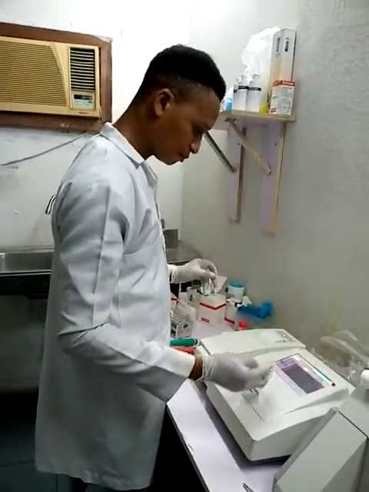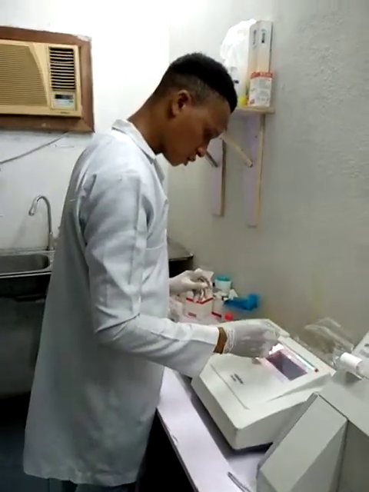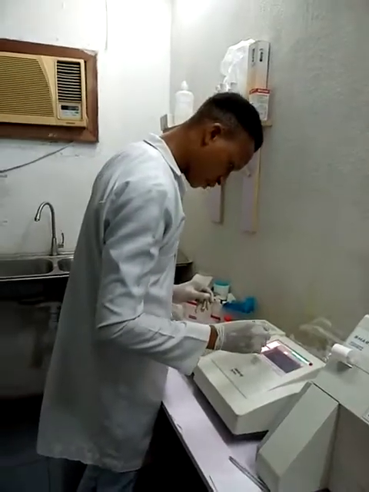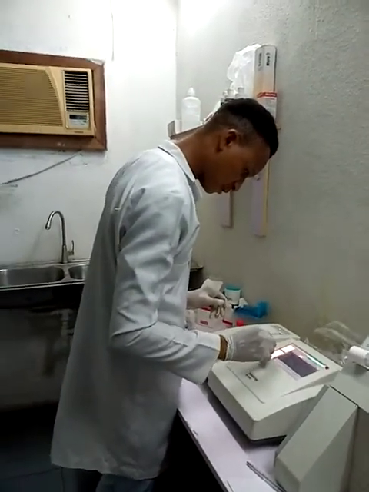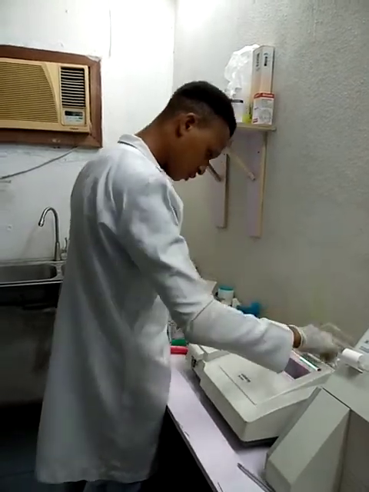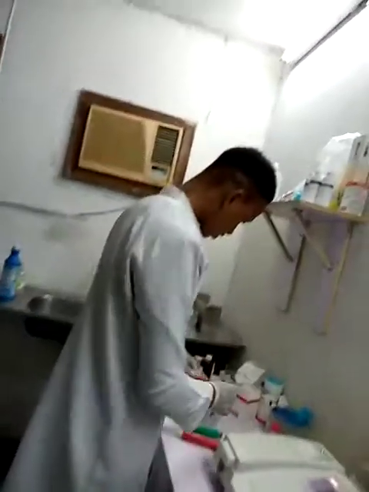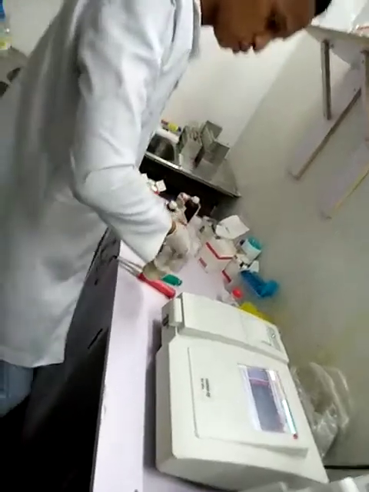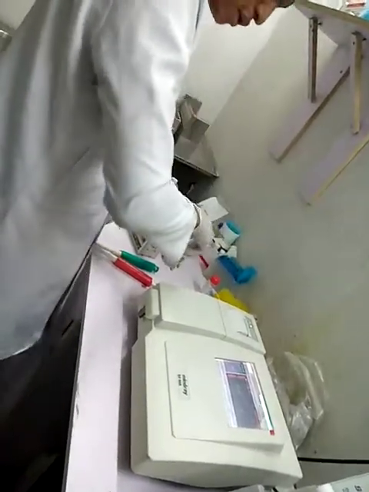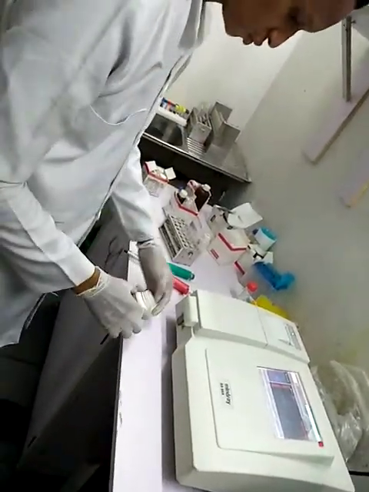So my triglycerides right now, I'll go to the analytes in the machine and select my triglycerides. I will wash the probe using my solution.